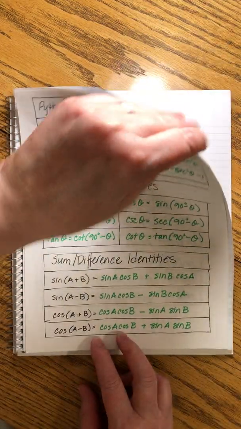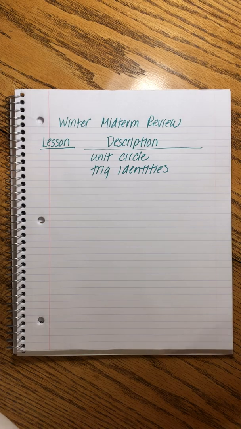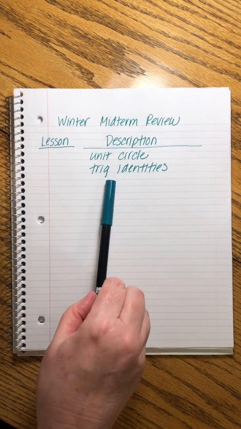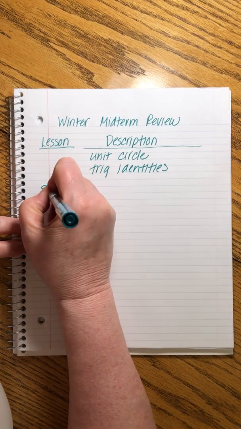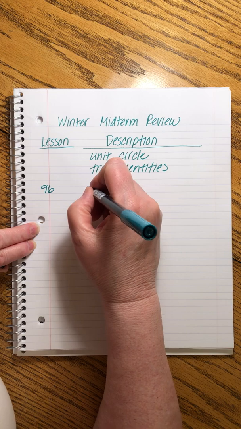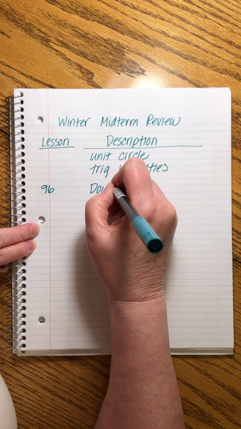Okay, so those will be the first parts of the test that will be attached to it. Then we jump into the lessons. 96 are our good old double angle identities.